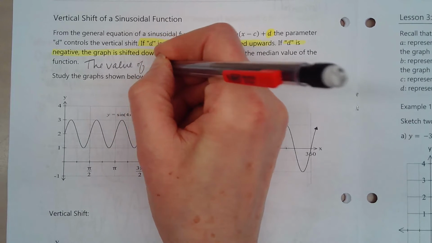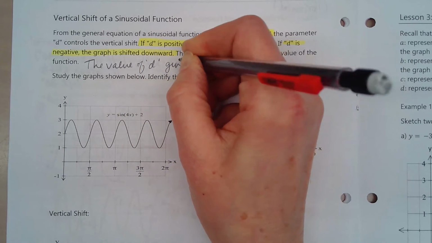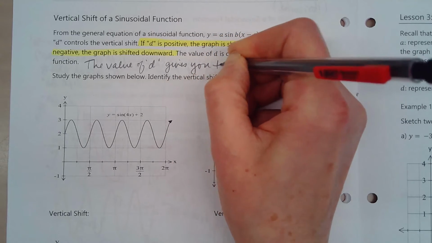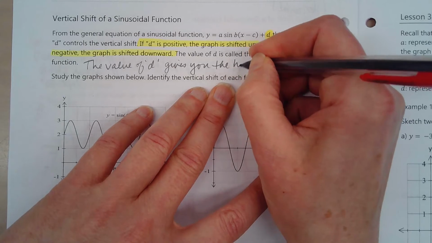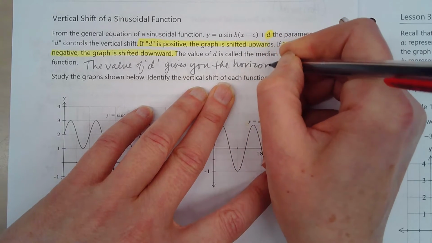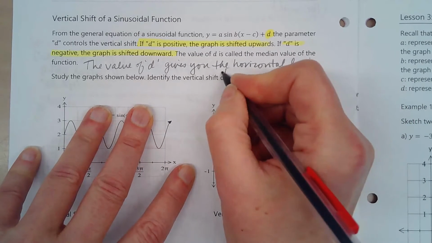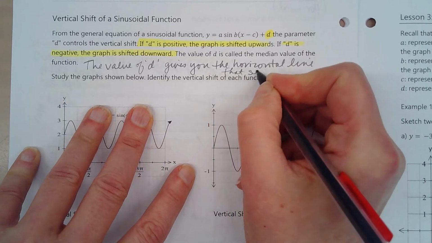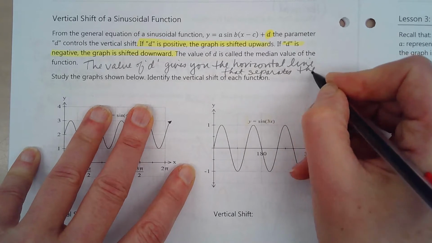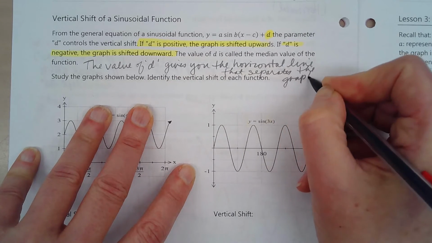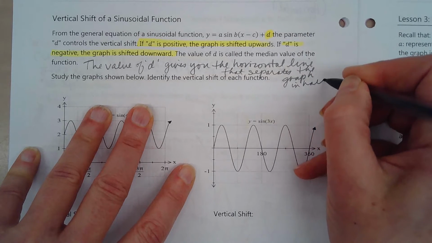The value of D gives you the horizontal line that separates the graph in half horizontally.